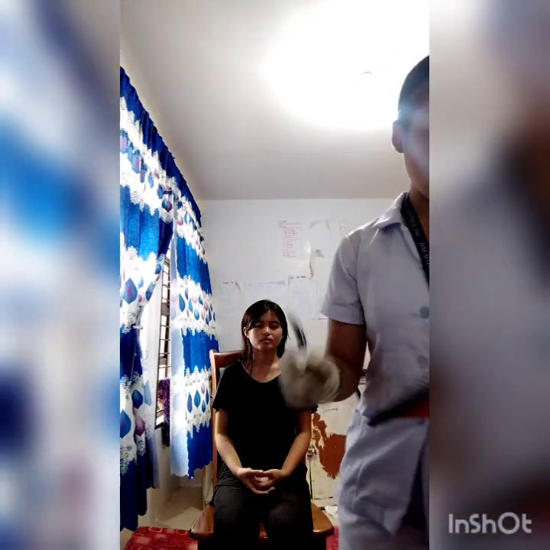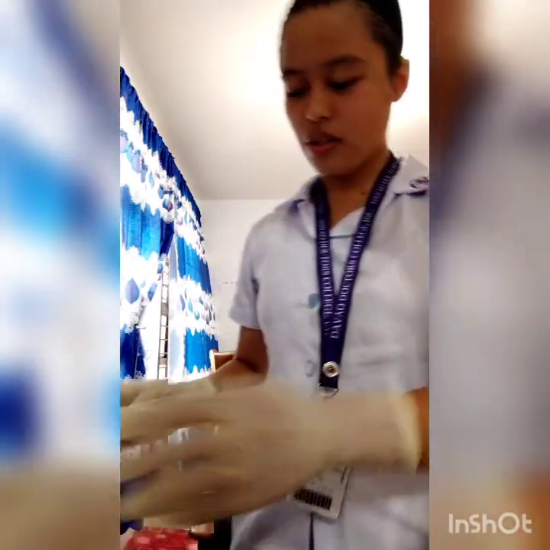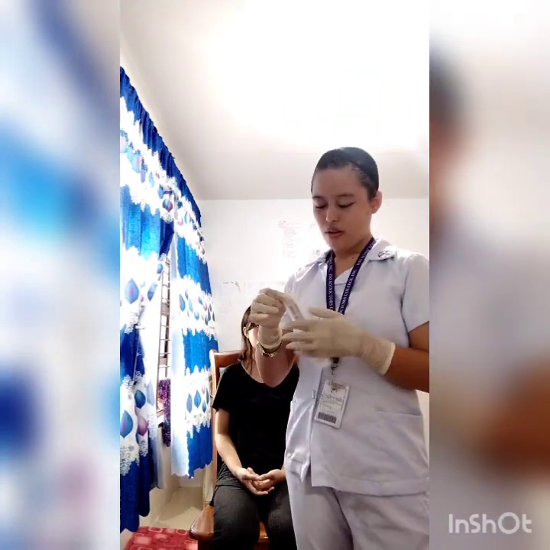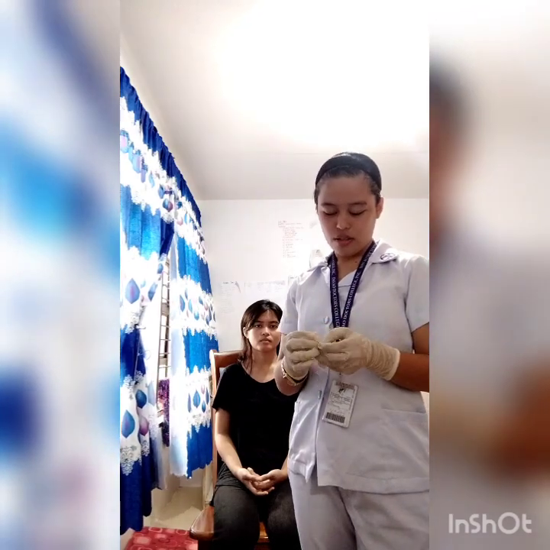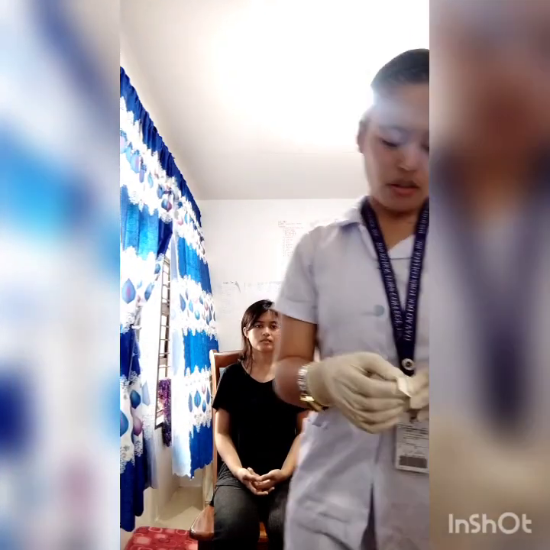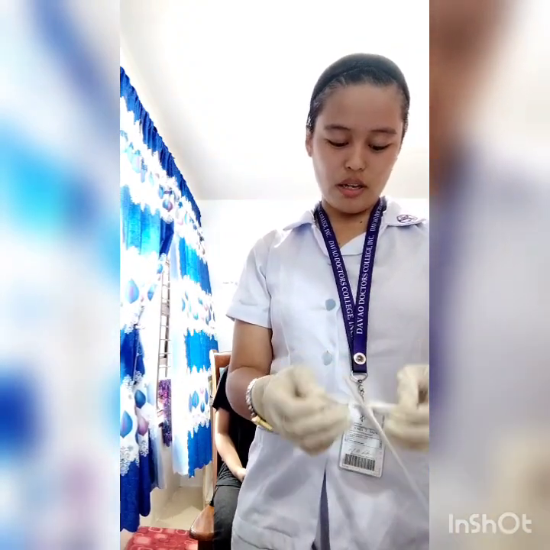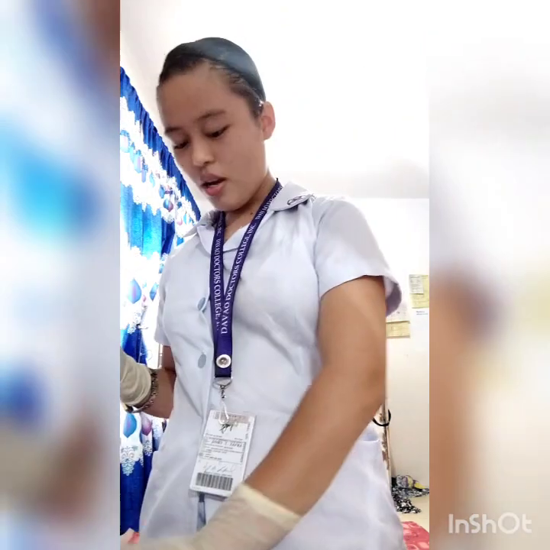For the altered oral mucosa membrane, make sure you have your tongue depressor to allow you to see what's inside the mouth. Also, we need to use our pen light to see what's inside.